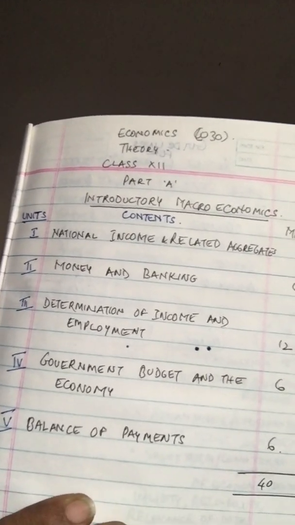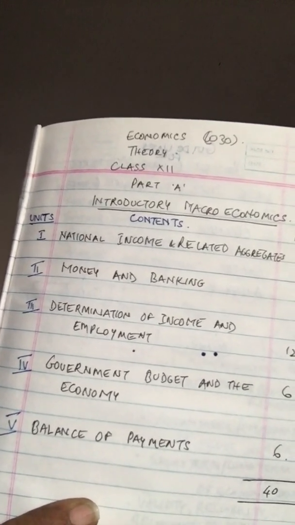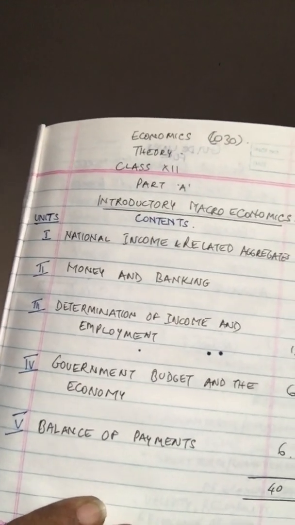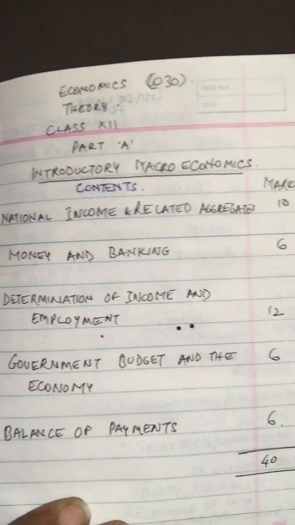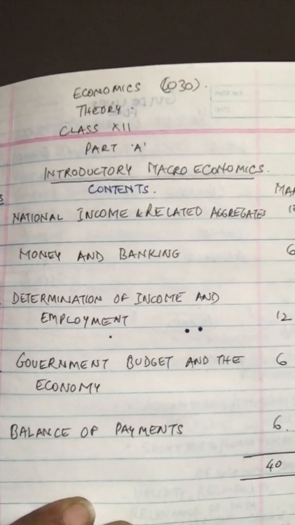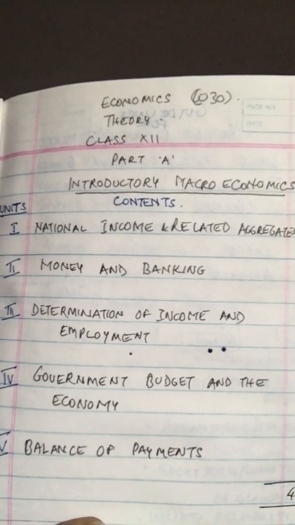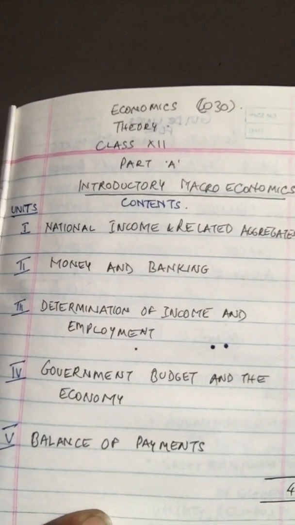So in macroeconomics, as you see, it talks about unemployment in the economy, inflationary and deflationary conditions in the economy. We study about that, and how an economy should be revived or can be revived. So this is macroeconomics.